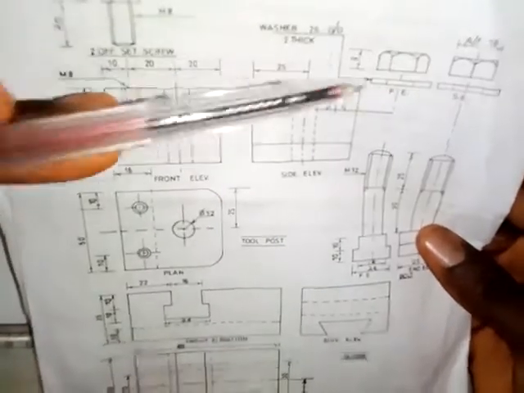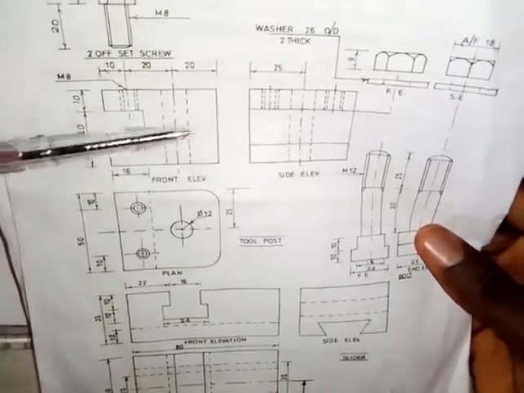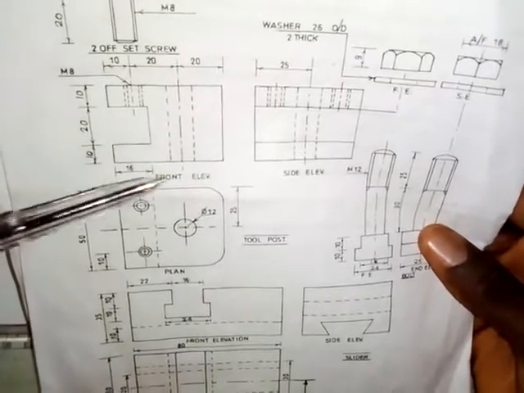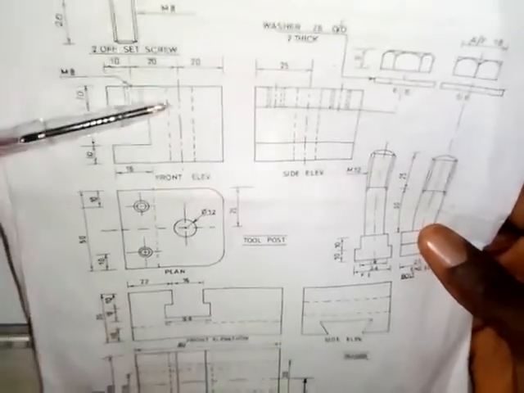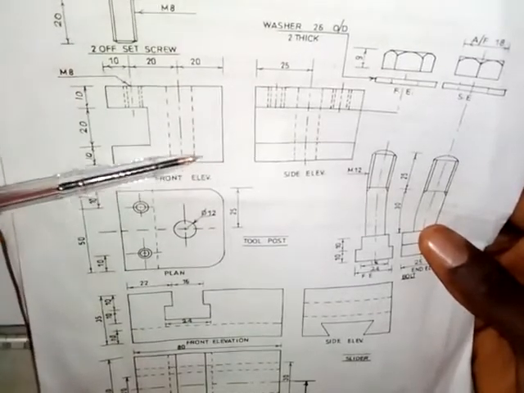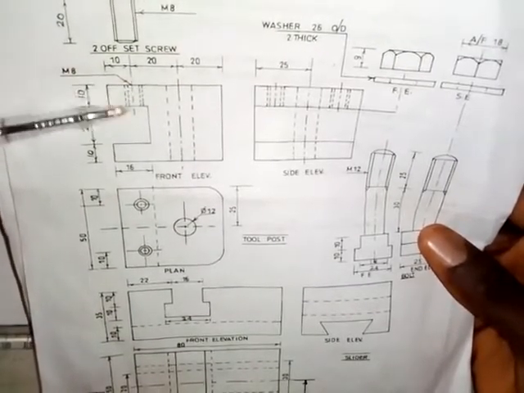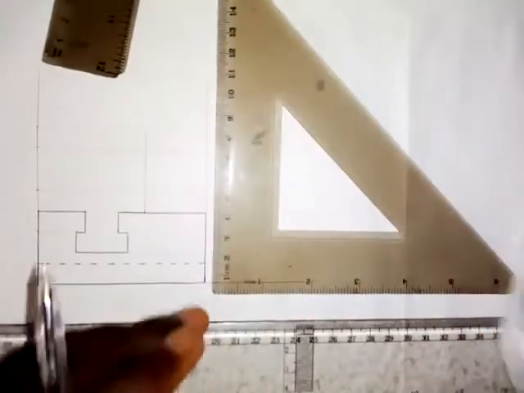are looking at it in this direction. This will be hidden from what? If it is in a solid form, if it is in an isometric form, this thing will be hidden. Likewise, this will be hidden from us. So let's look at it.